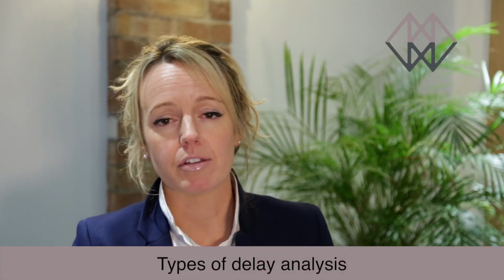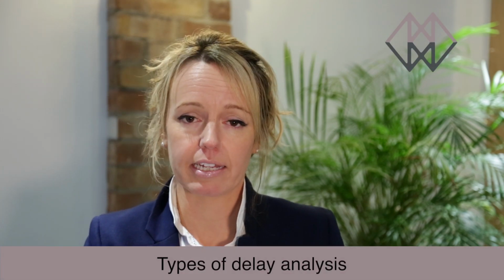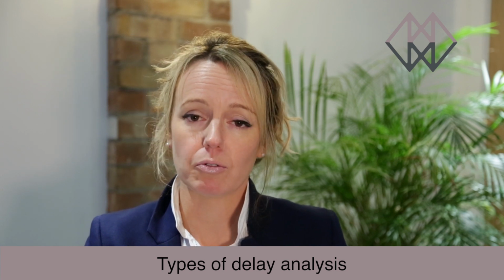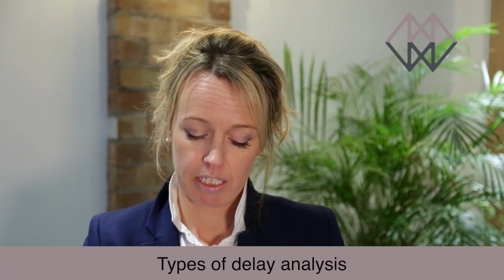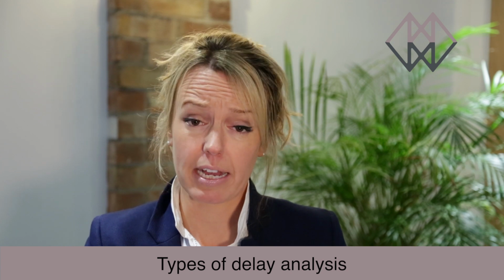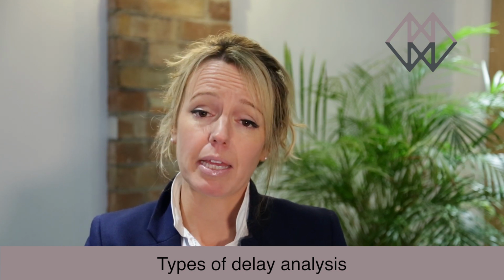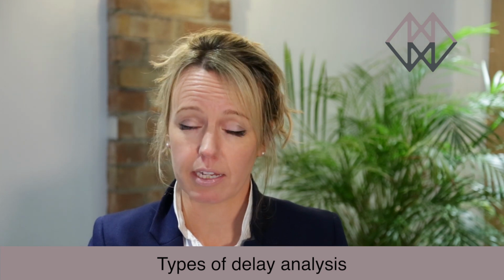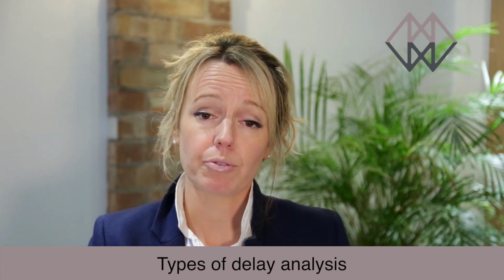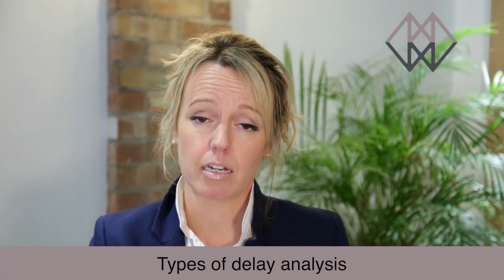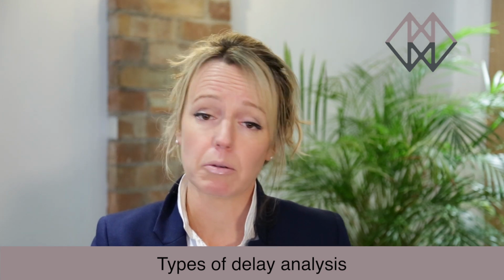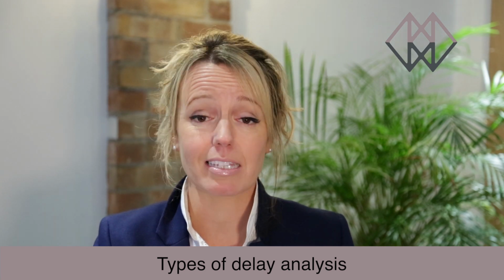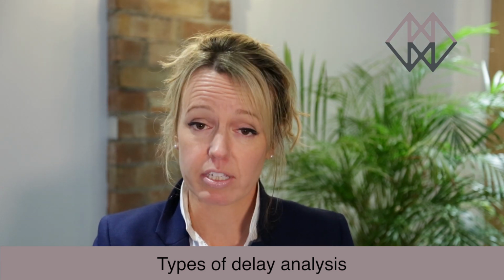In terms of the methods and the types of delay analysis, there are several. However, typical methods include as-built versus as-planned, time impact analysis, and collapsed as-built analysis. However, the truth is that when we get into these types of analysis, you're into the realms of the experts, and the delay is likely to be significant and costly.